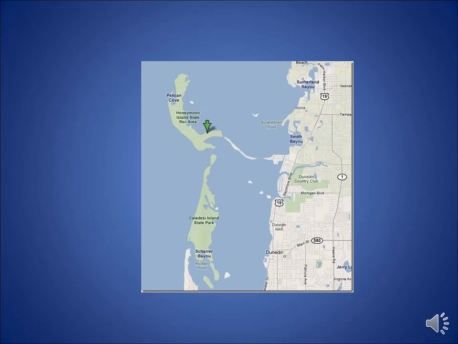This is Honeymoon Island State Park that we will focus upon. It is just to the west of Dunedin, Florida, about 2.5 hours from where we are. It's connected to the mainland by a man-made causeway.